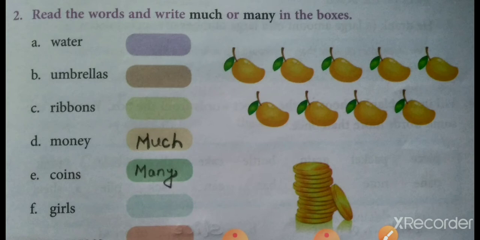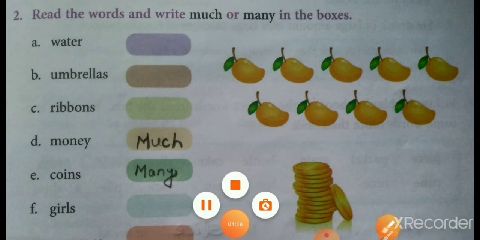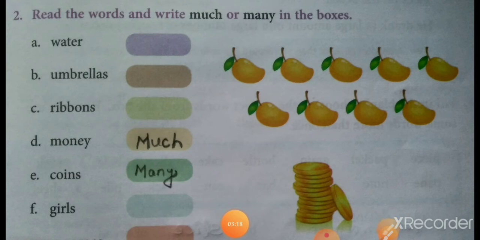Here, water, countable or uncountable? Water is uncountable. So what will you write here, much or many? Much. You will write much here. Then umbrella, countable or uncountable? Umbrella is countable, so you will write many here.